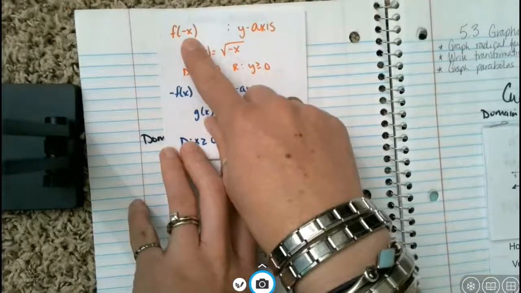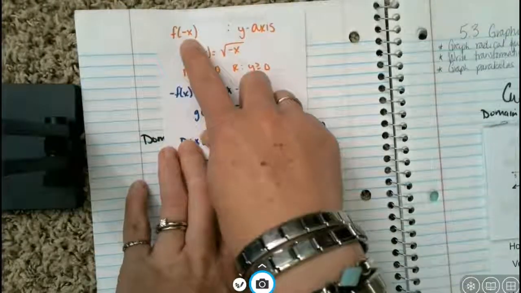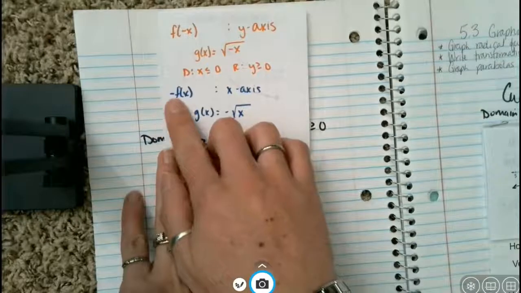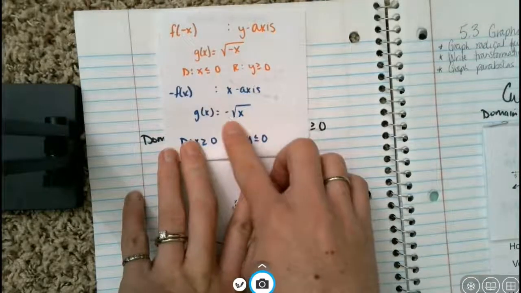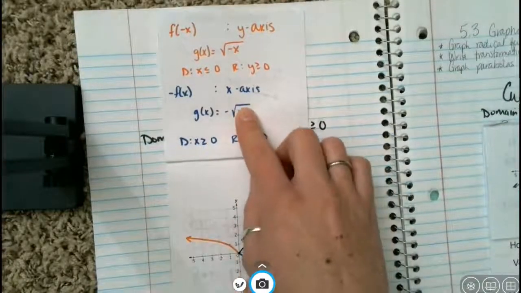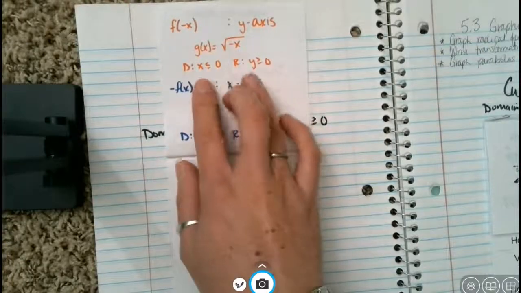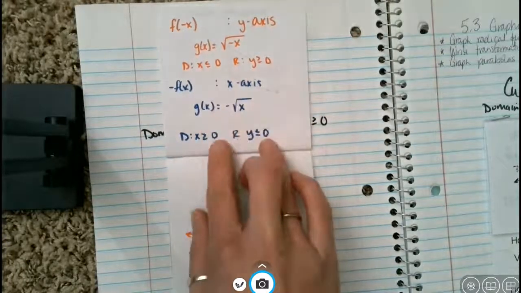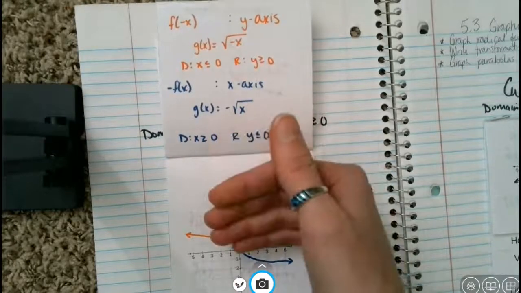If I'm reflecting over the y-axis, that's going across, so it's going to be inside the parentheses. If I'm reflecting up and down, it's outside the parentheses. So you can see where those negatives are. I didn't add any numbers because we're just looking at the reflection, so the only thing that really changes is the direction of your arrows for your domain and range. And you can always graph these to see where you're at.